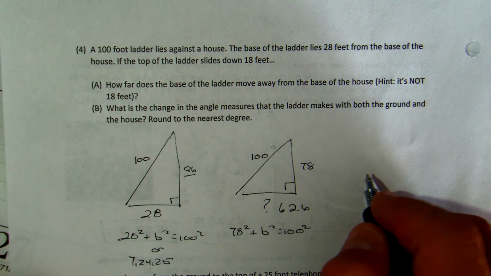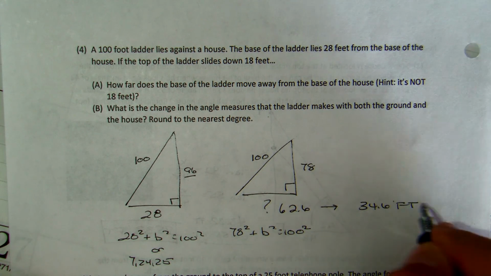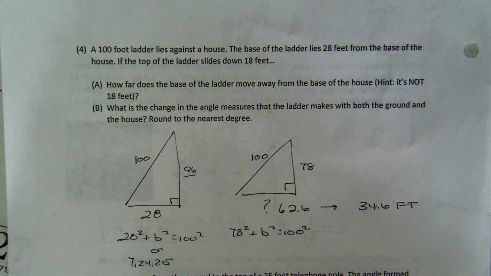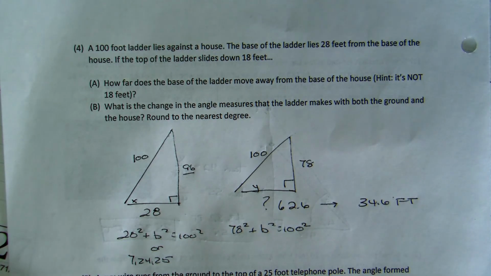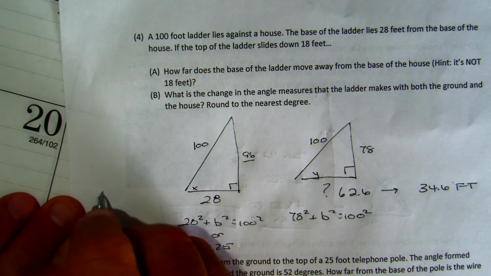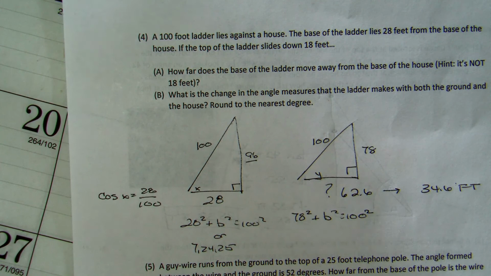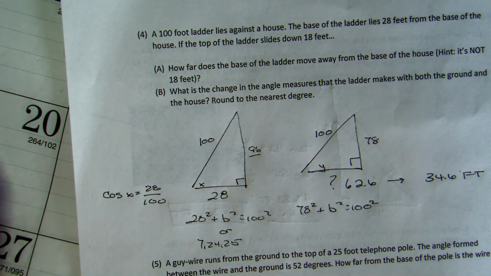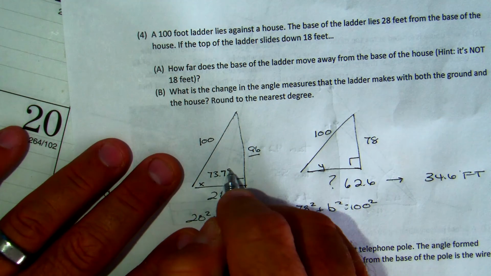Okay. What's the total change then? About 34.6 feet. Notice it's not 18. What is the change in the angle measure that the ladder makes with both the ground and the house? So I'm going to make that x and that y. And since we haven't done a lot of it today in these word problems, I'm going to use cosine. So cosine x equals 28 over 100. So I'm going to go to my calculator and do second cosine. 28 divided by 100, or 0.28, and that comes out to be about 73.7 degrees.